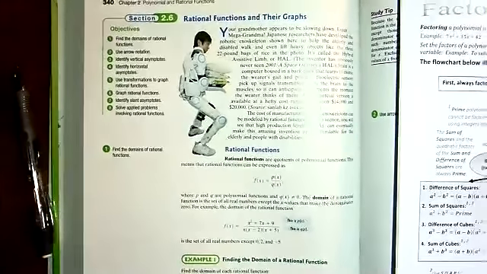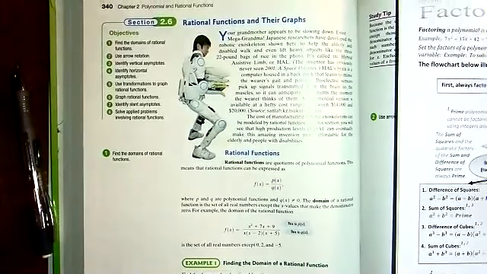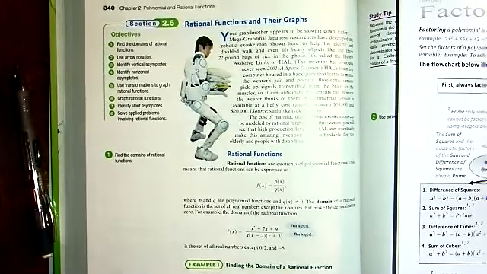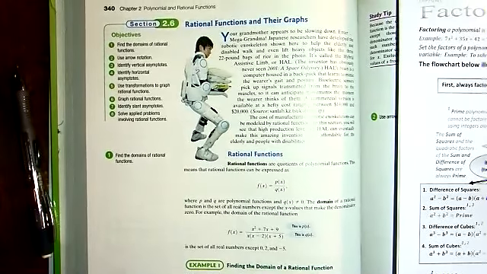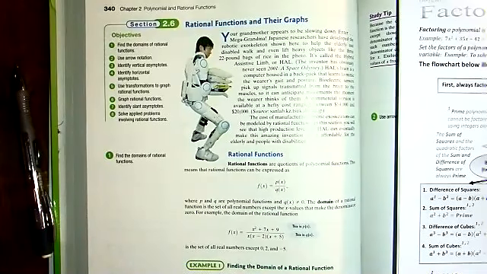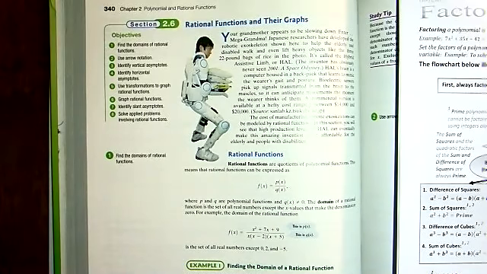This is our first video, just to get you started on this week and how we're going to proceed in the topic, in terms of our schedule and what's going to be happening. Have your book open to page 340. We're going to do a quick overview of what's coming up this week. The topic, as you can see, is rational functions.